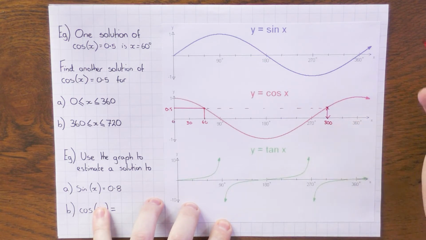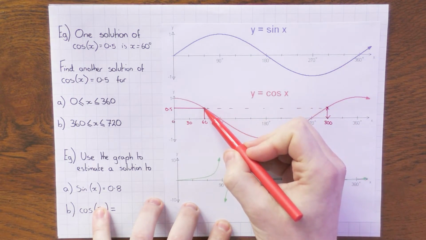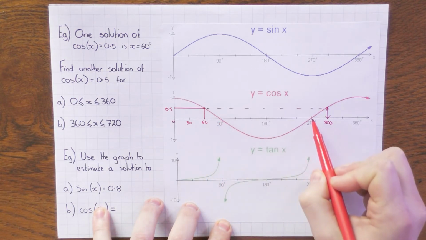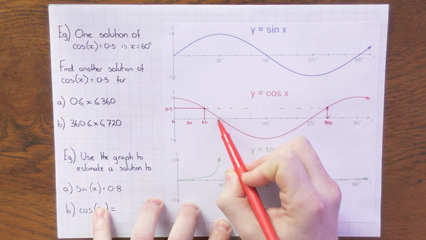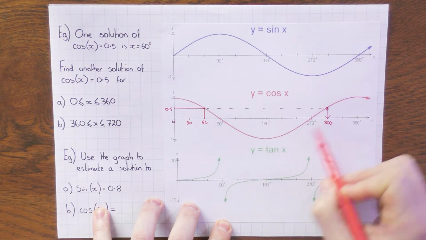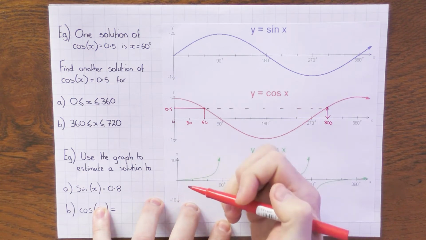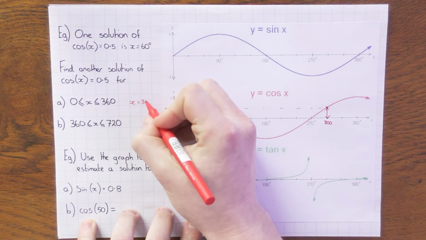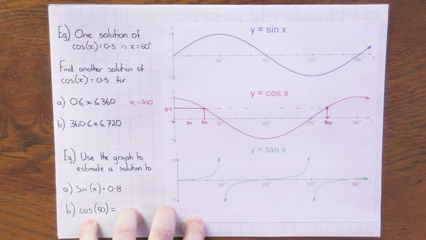But let's just say that wasn't quite as nice. What you can do is go, okay, well that point there, I've gone from this point where it's at 0, so the same point would be there, I've gone 30. So what you could also do is go 30 that way, so 270 plus 30 gets you the 300. So the solution for here would be x equals 300.